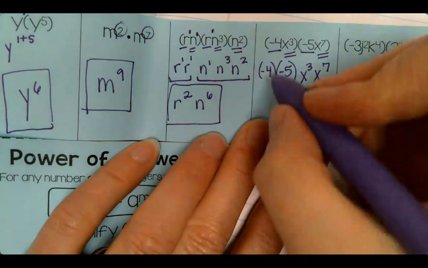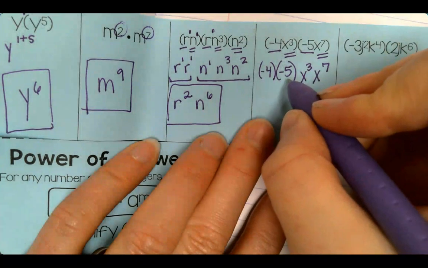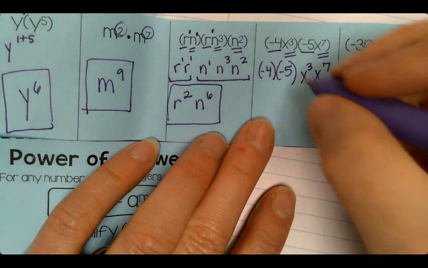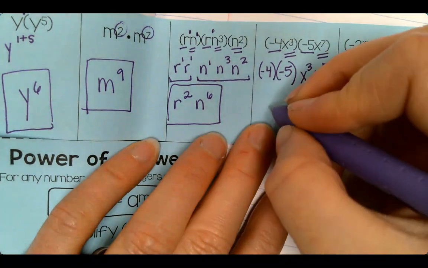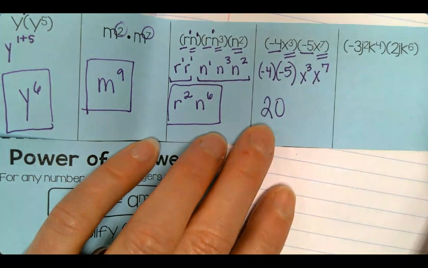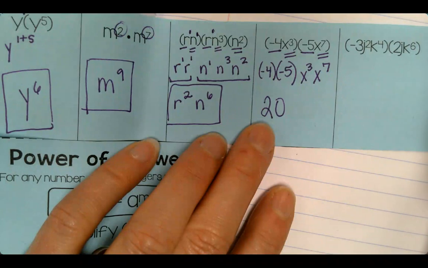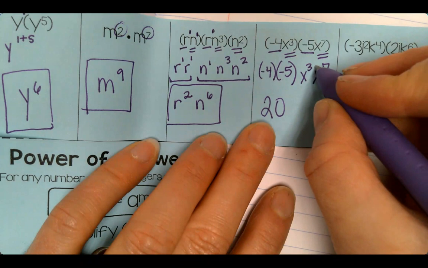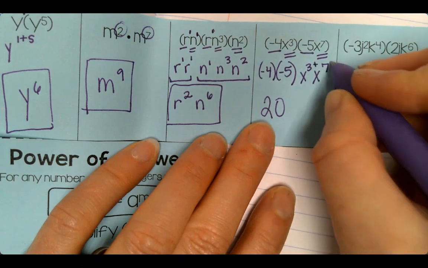So we'll go ahead and multiply -4 times -3. Just regular multiplication. We're not changing anything. -4 times -5 is a +20. If you need to, put that in your calculator. And then your x's are 3 plus 7.